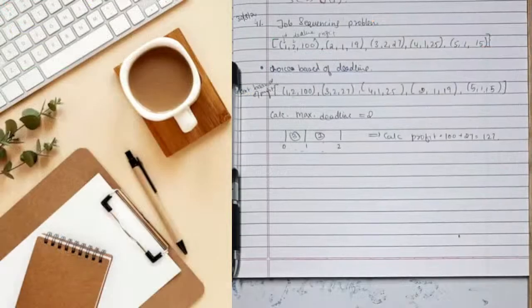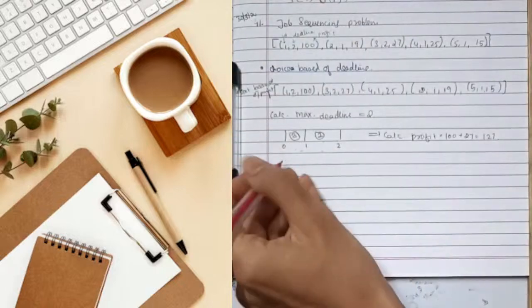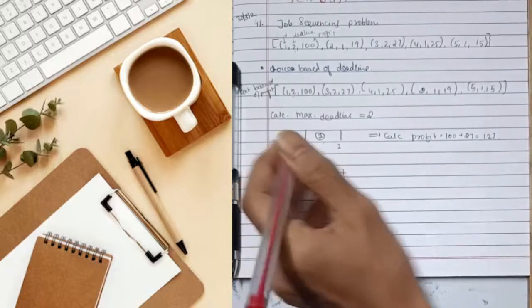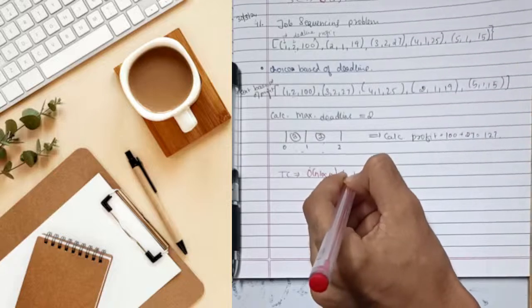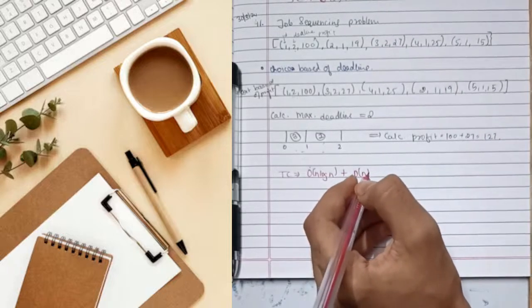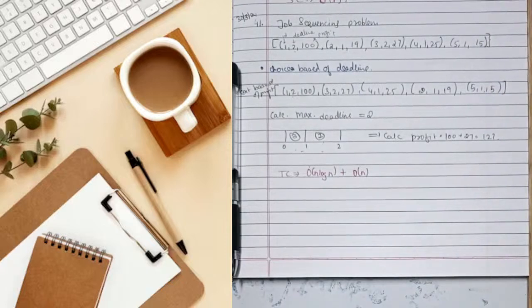Since this is a greedy approach, the time complexity will be: first we sort based on profit, which is O of n log n, then O of n to get the max deadline, after which we will fill all the jobs in.